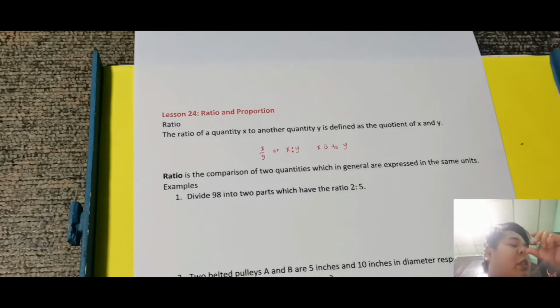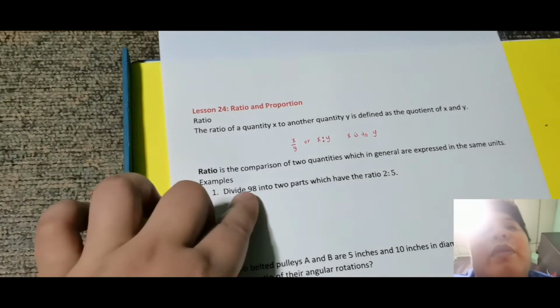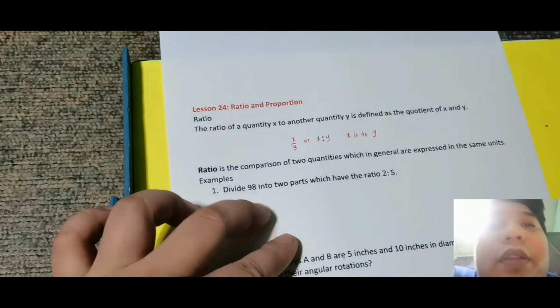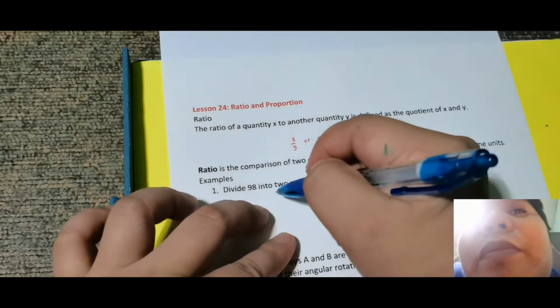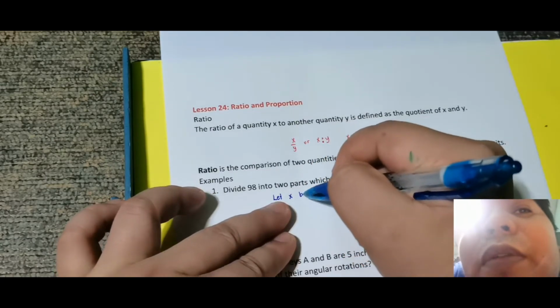So example: divide 98 into two parts which have the ratio 2:5. Okay, so again, i-divide daw natin yung 98 into two parts which have the ratio 2:5. Ang goal natin, hindi natin siya gagawing fraction, literal. I-divide daw natin into two parts. Yung unang part, mamaya malalaman nyo bakit 2:5, ililet ko na let x be the number.